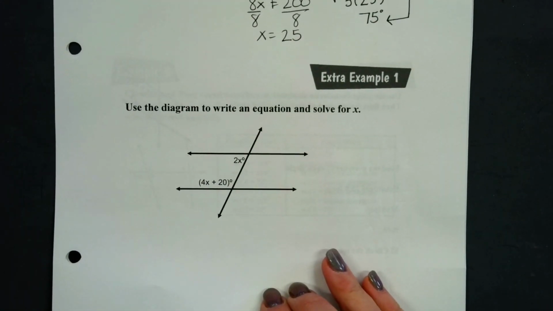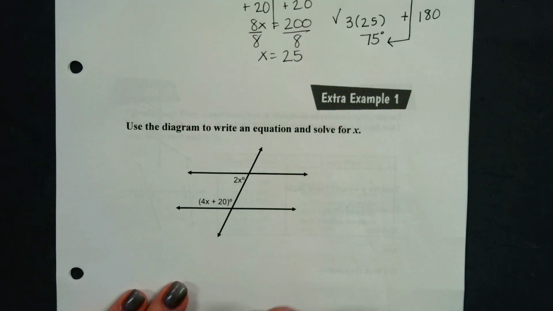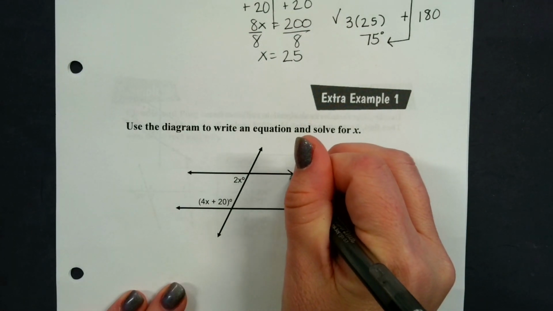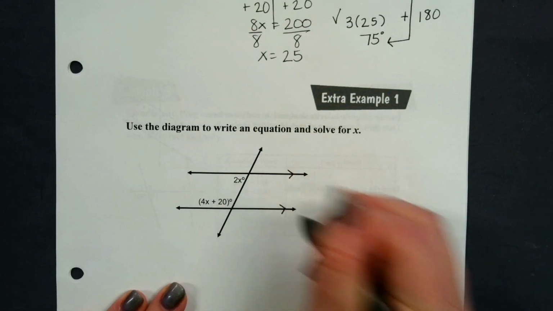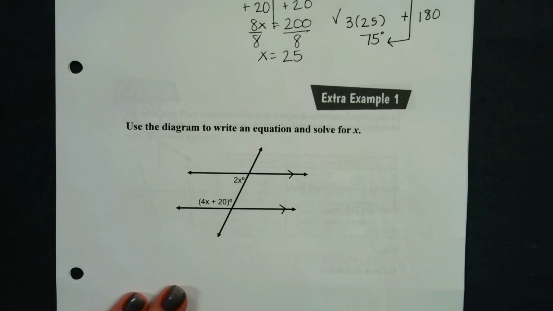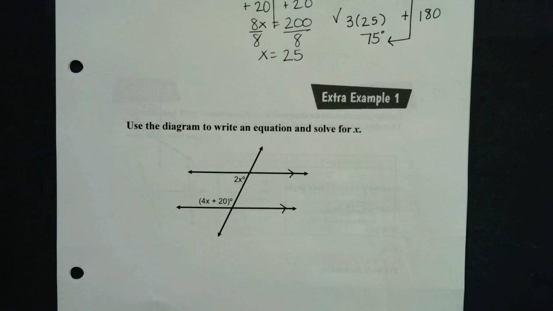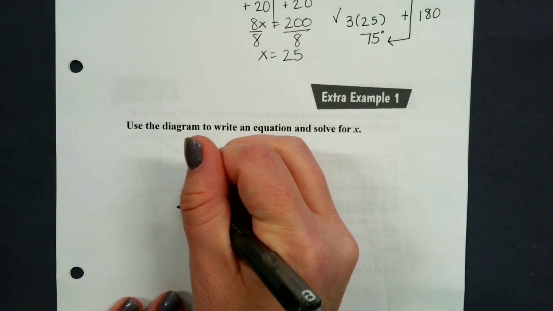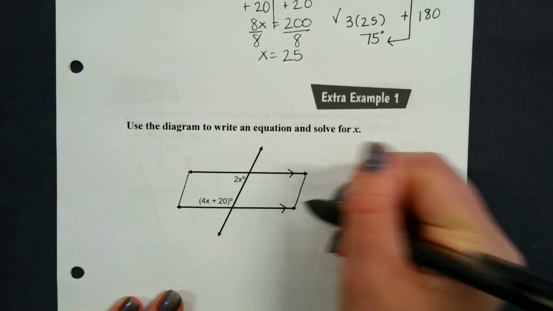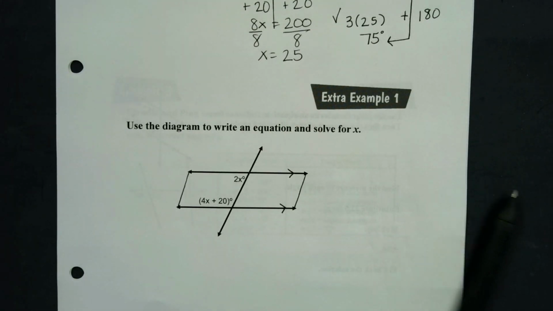All right, let's talk about this one. They did not make it parallel. We're making it parallel. What happened to my arrows? Okay, we're going to make our box. What do you notice about where the numbers are?